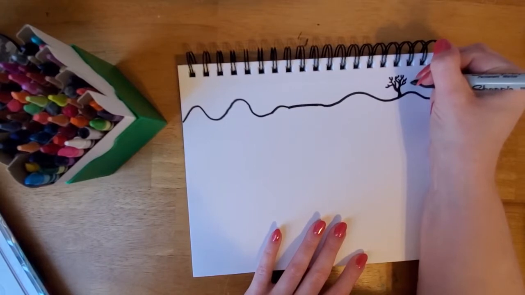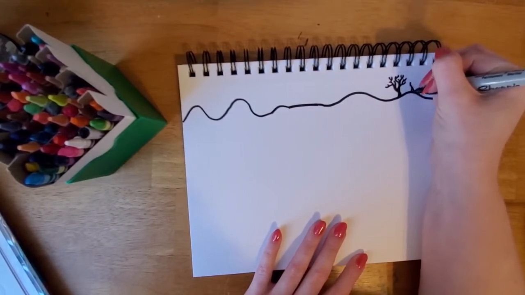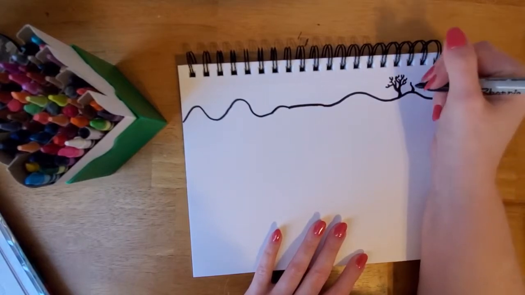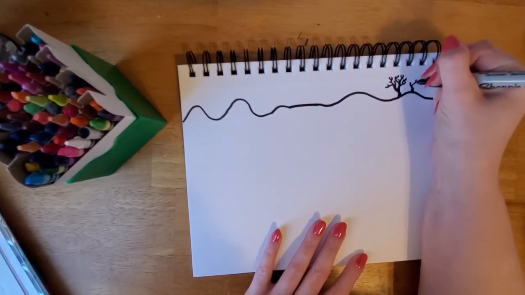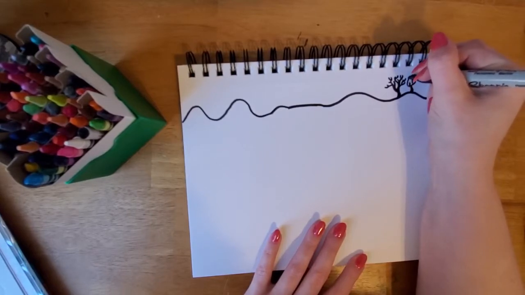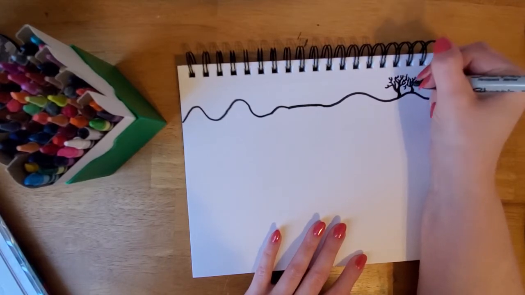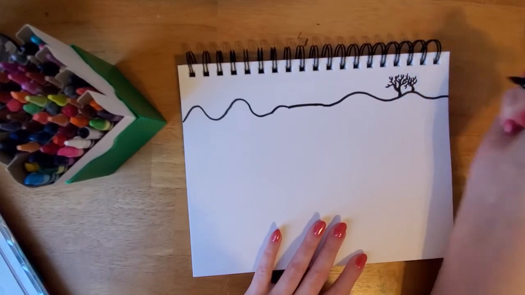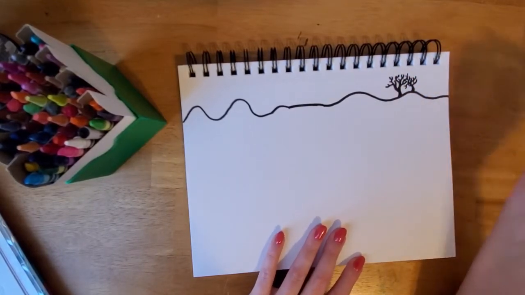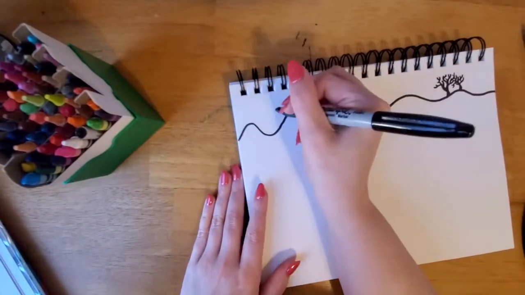So again, we're going to start at the top, go to the bottom, and then make that thicker. Then we're going to add some more branches that go up a little higher. We're going to even make the top of the tree go a little bit higher. And there we go. We got some trees. I want to add one little tree over here.